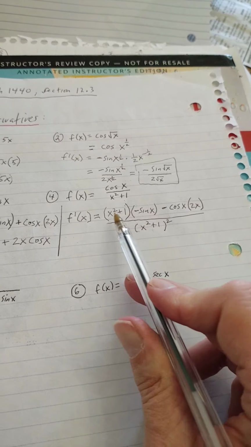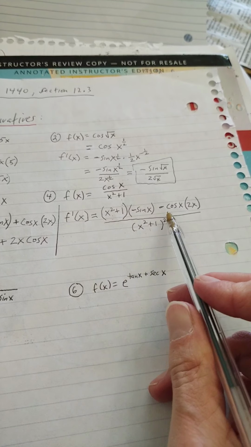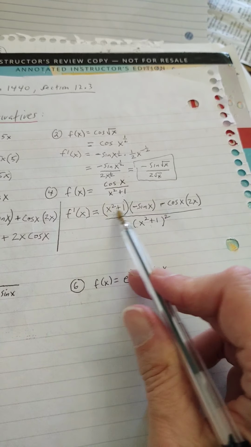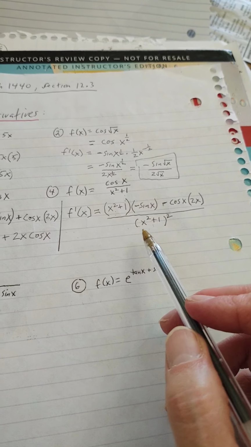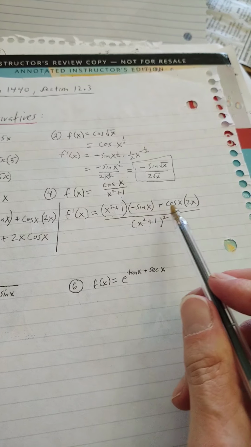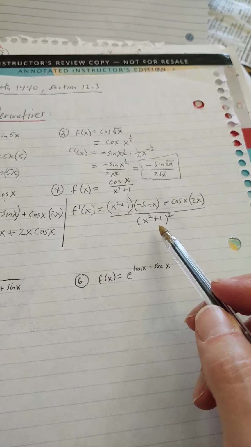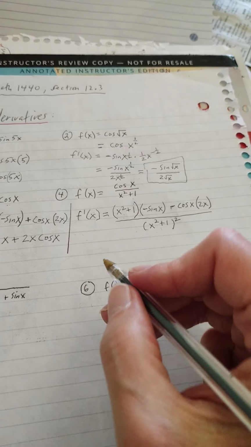But you cannot cancel these factors. Why? Because of that minus sign. This whole thing is a term. You can never cancel terms. So in this situation, you want to simplify the numerator. Keep the denominator in factored form.